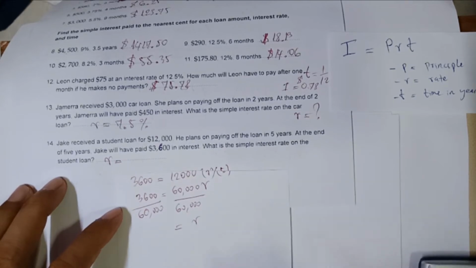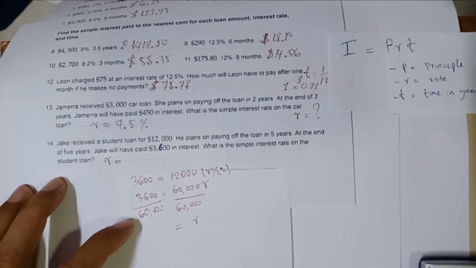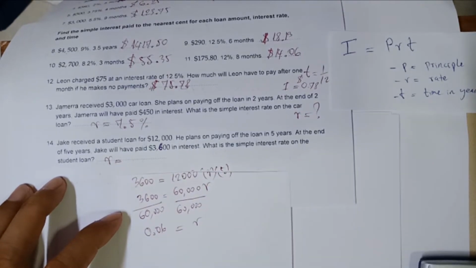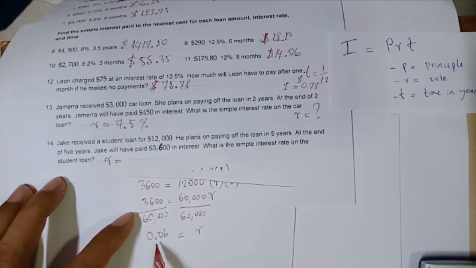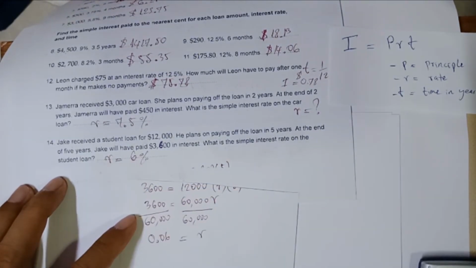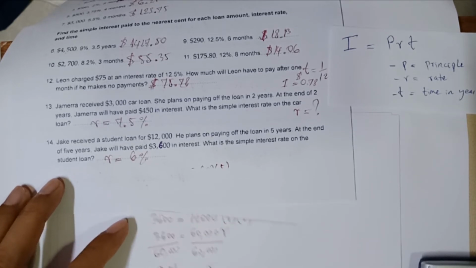you have R right here as the interest rate. So you have $3,600. You divide by 60,000, then that will give you 0.06. And when you convert this into percent, you move the decimal 2 places, that will give you 6%. Okay, now let's move on to other numbers.